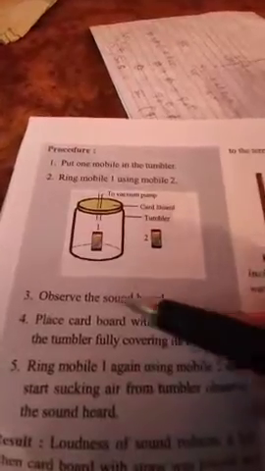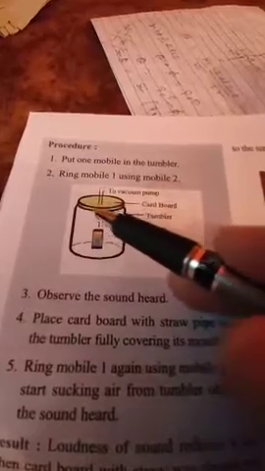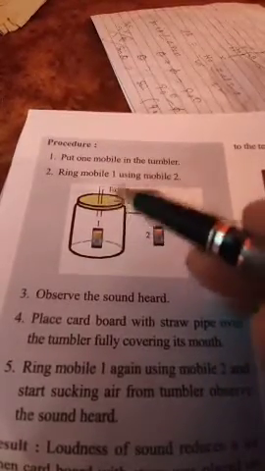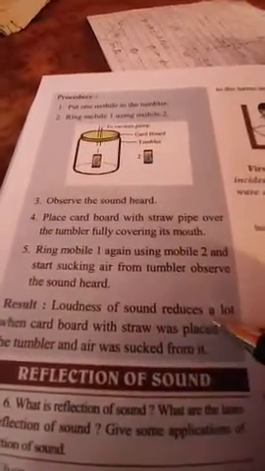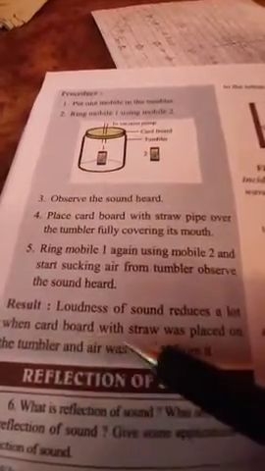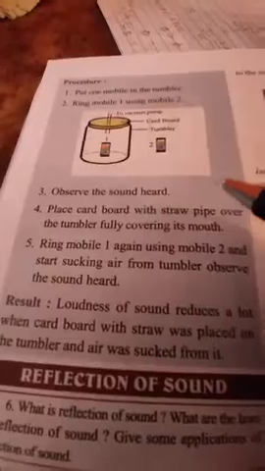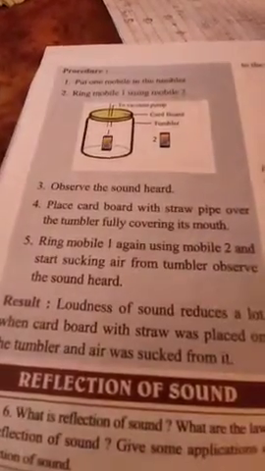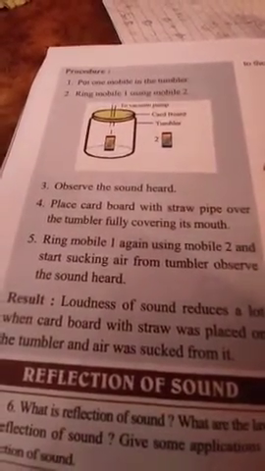Observe the sound heard. Then place the cardboard with a straw pipe over the tumbler like this, fully covering its mouth. Ring mobile 1 again using mobile 2 and start sucking air from the tumbler. Observe the sound heard. You will find that the loudness of sound reduces a lot when the cardboard with straw was placed on the tumbler and air was sucked from it. So by these three activities we are able to prove that sound needs a material medium to propagate.